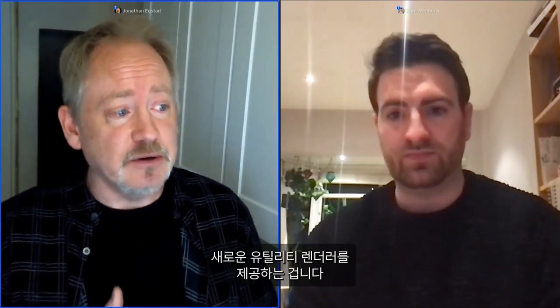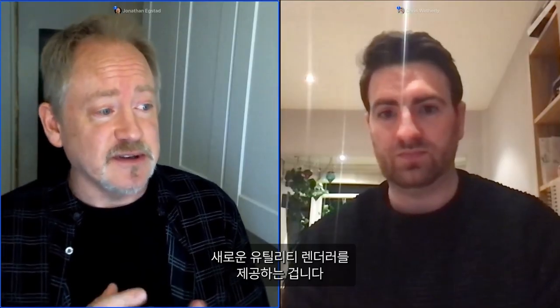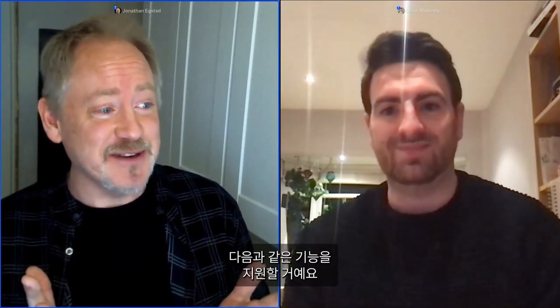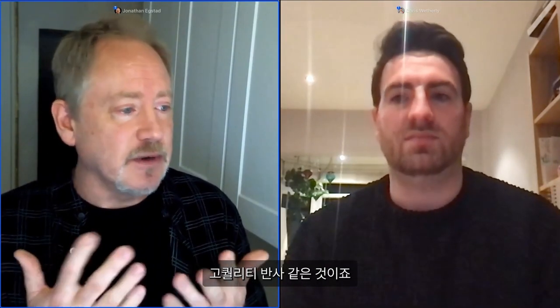But certainly the intention is to provide a new utility renderer, which is essentially an upgraded version of scanline renderer. Name is to be determined. That will have ray tracing support and the ability to do things like soft shadows, better lighting, better material support, and high quality reflections. Those kinds of things that you expect from a modern ray tracer.